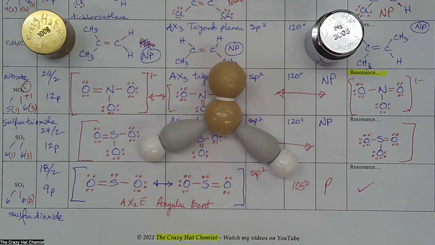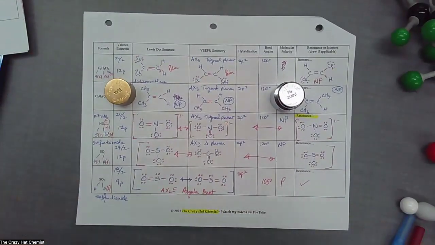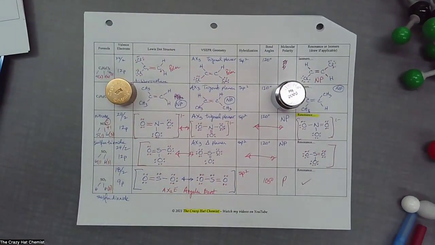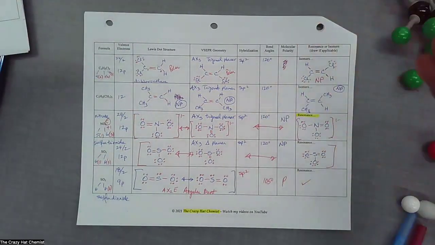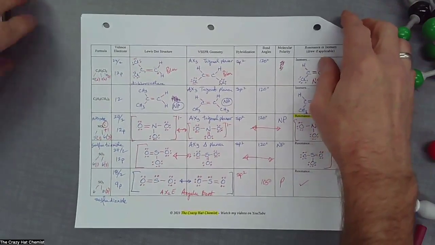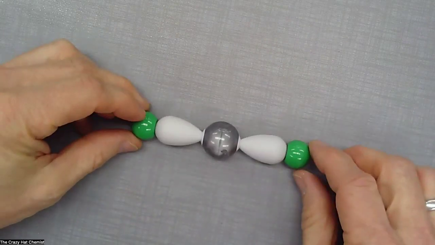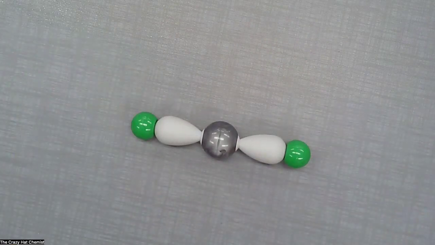So, in summary, I am the Crazy Hat Chemist, and I hope you are learning lots of cool things here from me. I've got lots of molecules here. So before we totally end this video, what I'm going to do is give you just a summary of the molecules we've been covering here. So hopefully that will be helpful to you. So first one, this is linear. Linear. That is a symmetrical molecule.